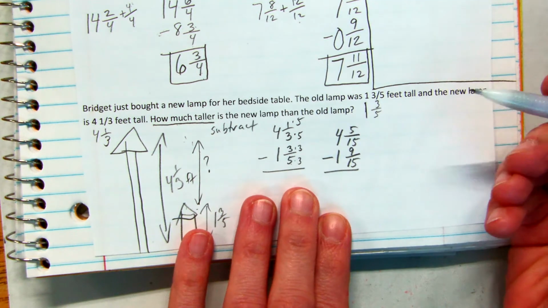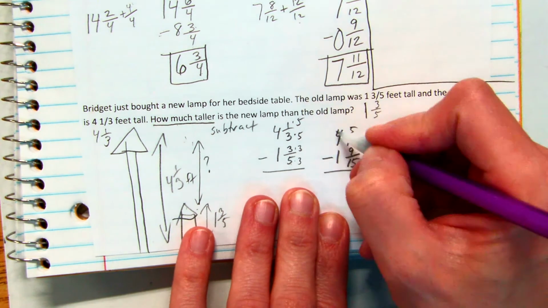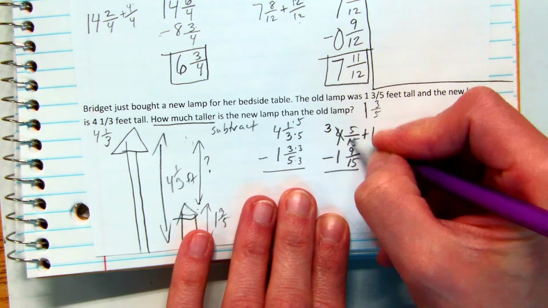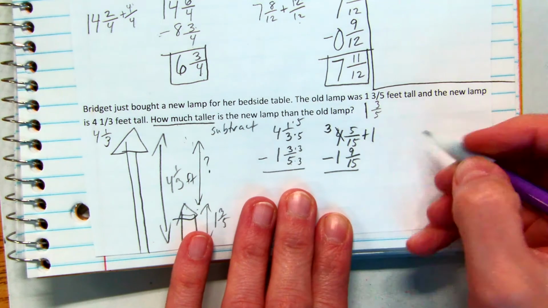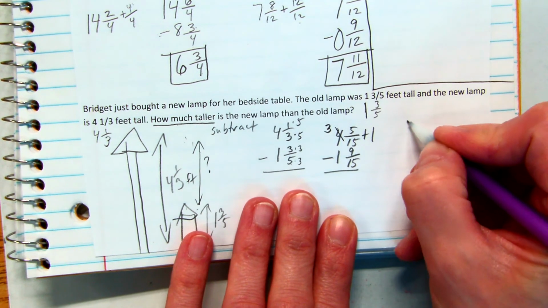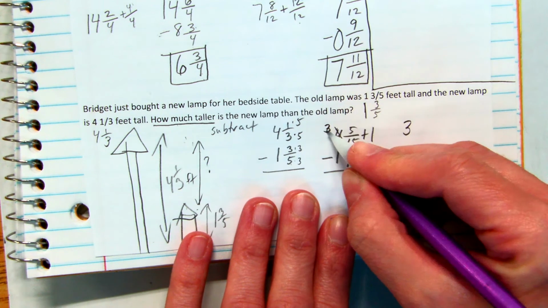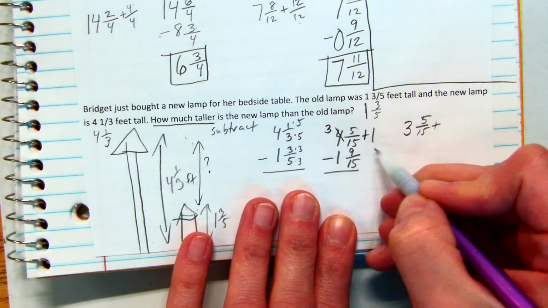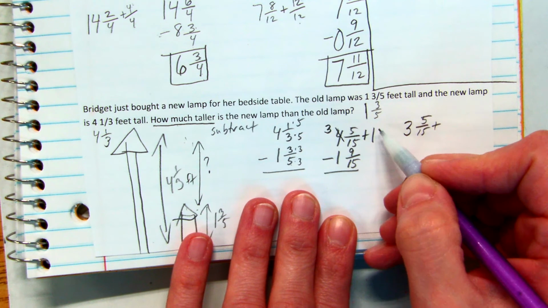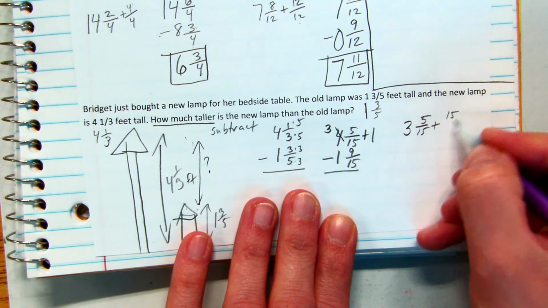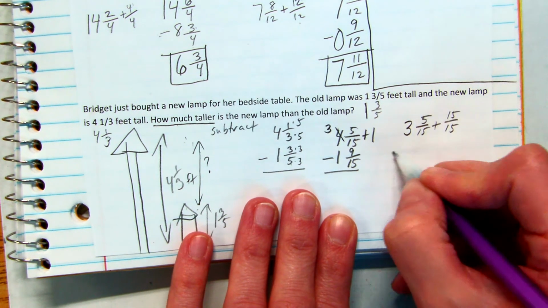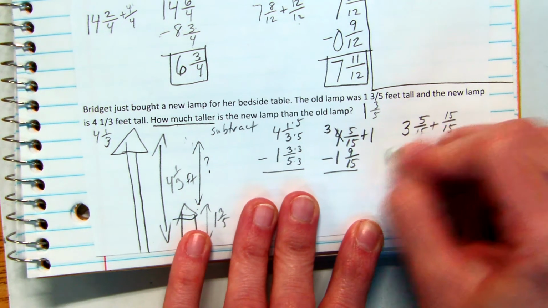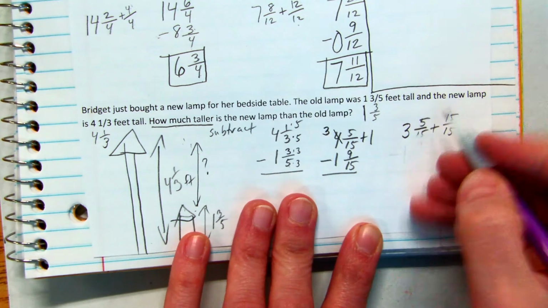So what do we do? Borrow from the 4. We're going to make that 3. And then I'm going to add 1 to this fraction. So what that's actually going to look like is I'm going to have 3, don't forget your whole number, 3 5/15 plus, how many 15ths make a whole? 15. So I'm going to add 15/15. And then I'm going to subtract 1. All right, let's do that part first. I'm sorry, I'm jumping ahead. So let's just figure that part out.